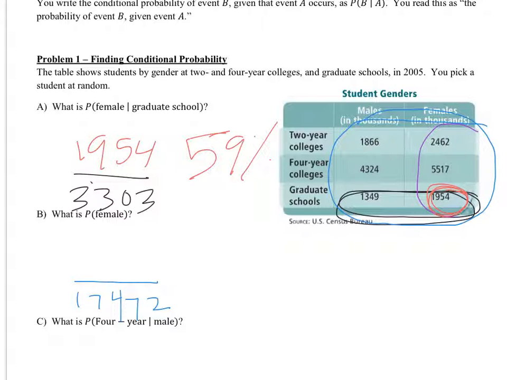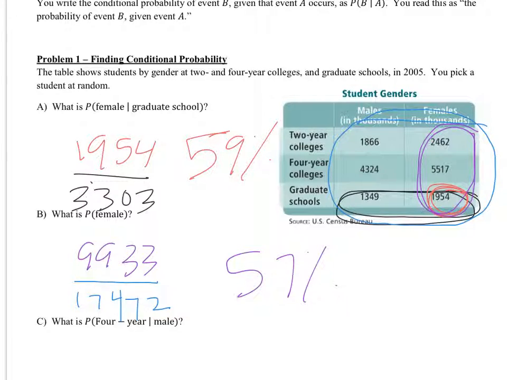Now this is saying what's the probability, knowing everyone's there, that you pick a female. So this is all the total female. So this is not a "given that." So now I add those all up. I get 9,933 and divide that by my total. And again, with the larger numbers, I would do this, and this would be a 57% chance. So I want you to try to do this C by yourself.